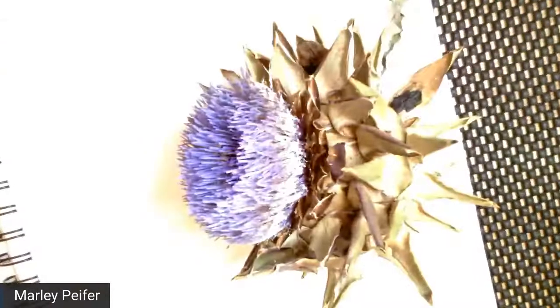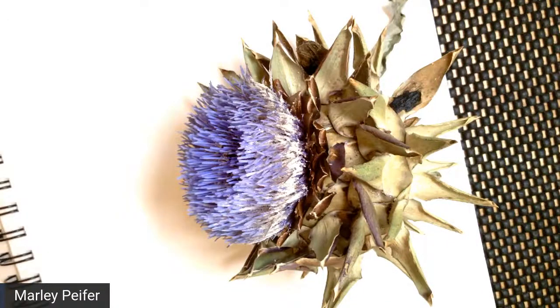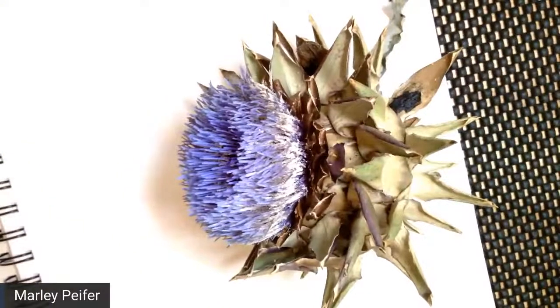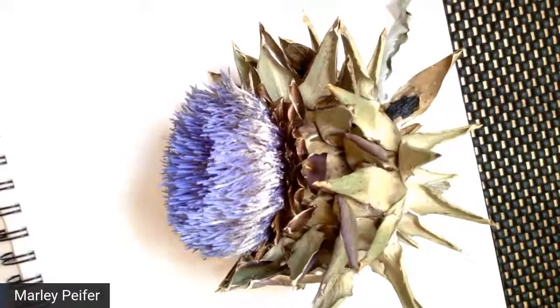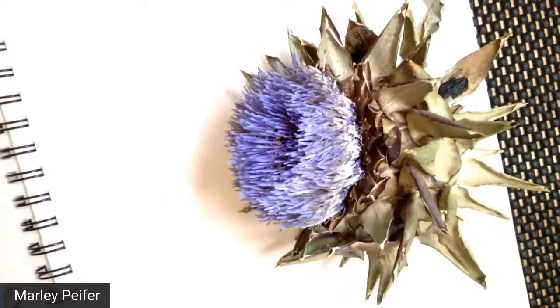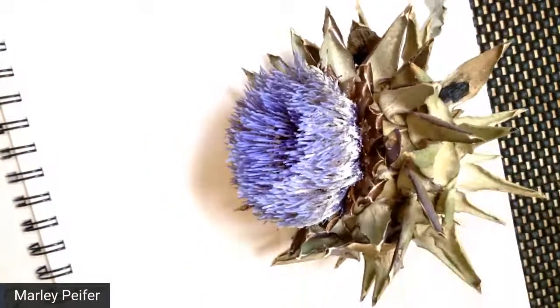Ta-da! We're going to look at this and do an I notice, I wonder, it reminds me of. So I'll switch to my document camera now, and we're going to start off, as usual, pretending like we don't even know what this is. We don't know about plants. We don't know about animals. We don't know about any of that stuff. But we do know about shapes, numbers, patterns, things like that. Colors. So go ahead and write down some things that you notice.